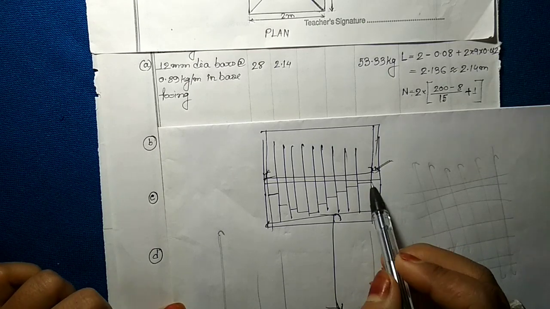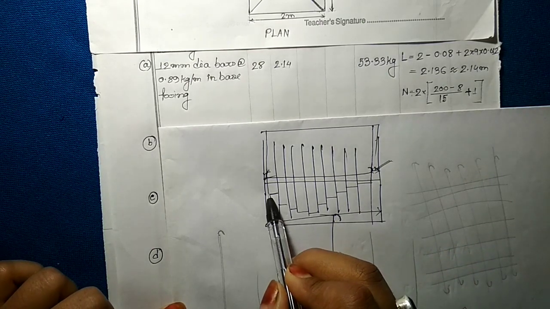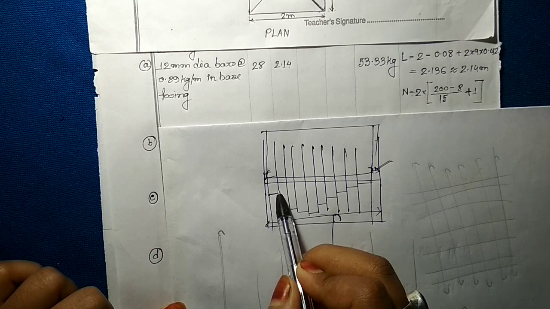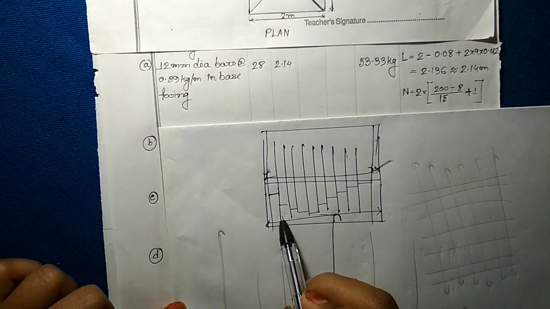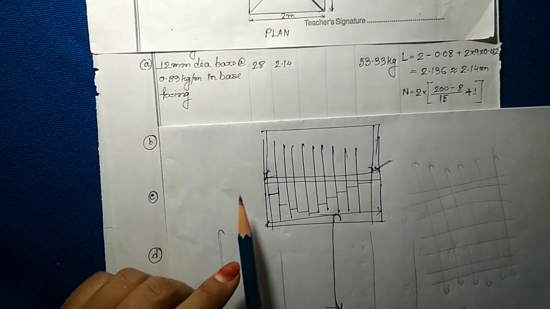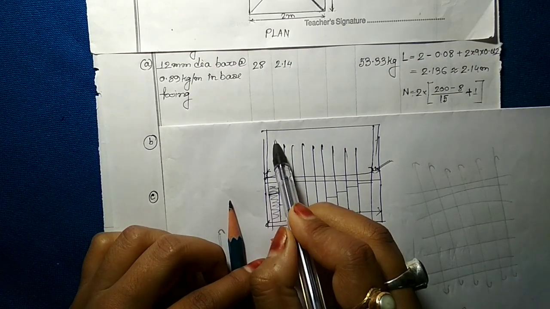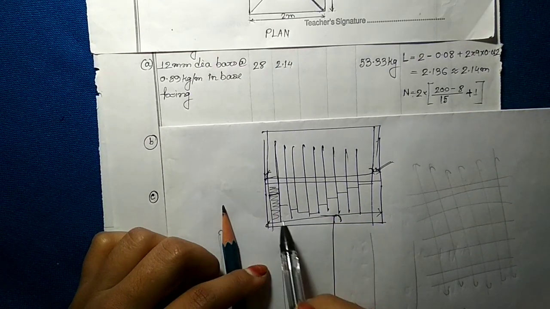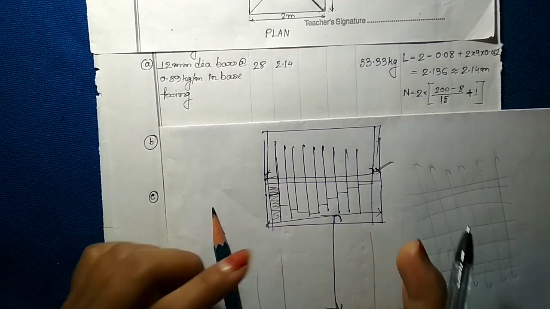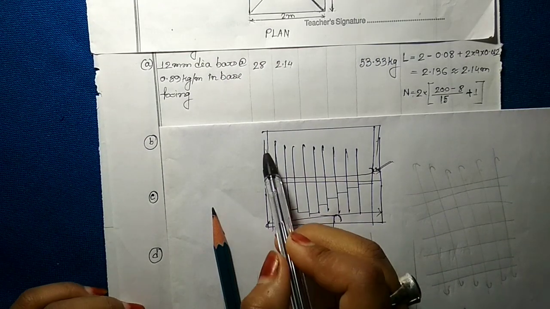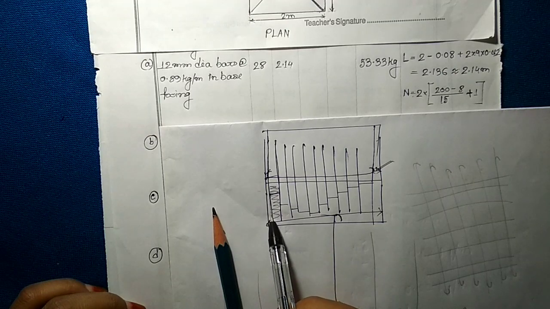Okay, so at the end of each part we are going to place one bar. See, for this part we are going to place the bar here in the right hand side, but after doing so we need to place one bar in the front also, right?